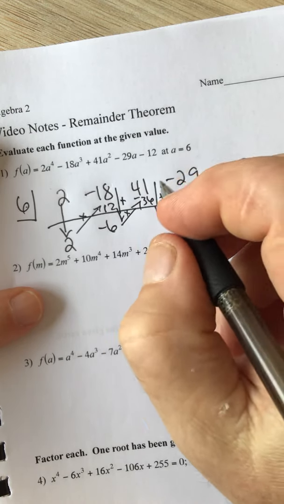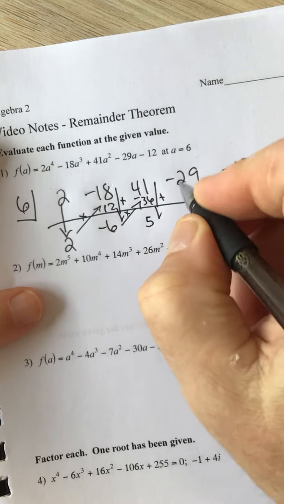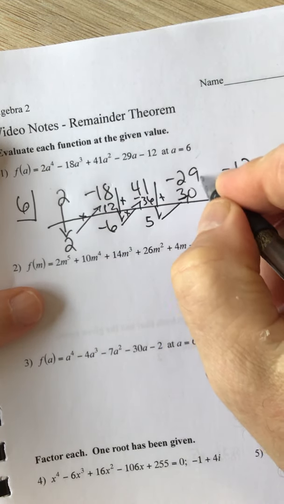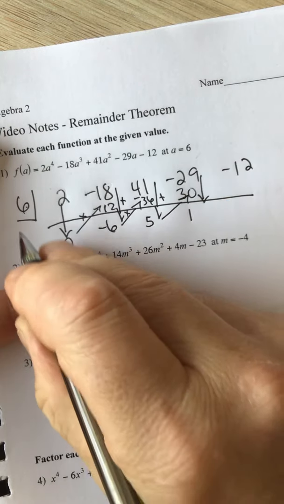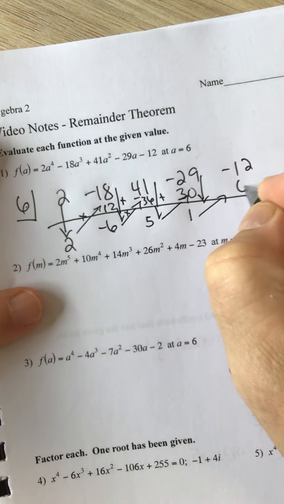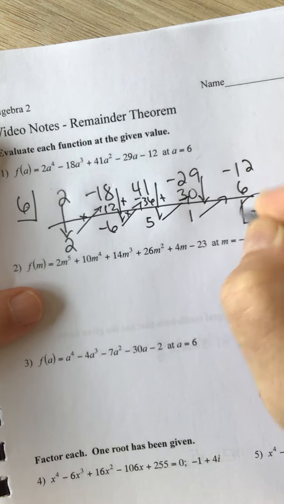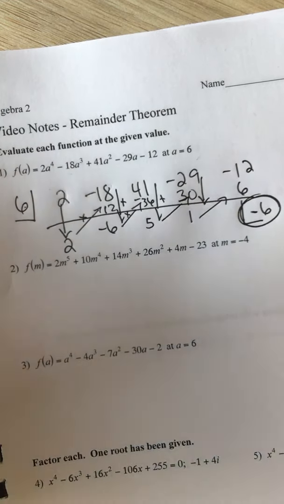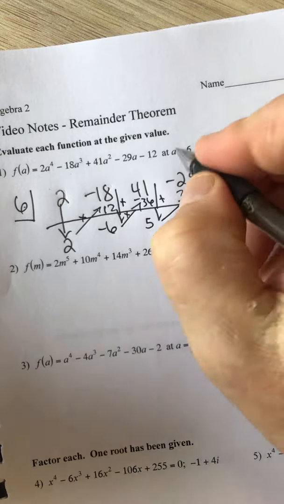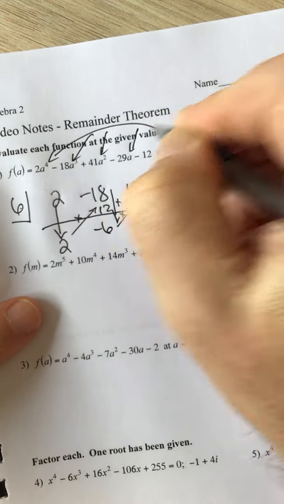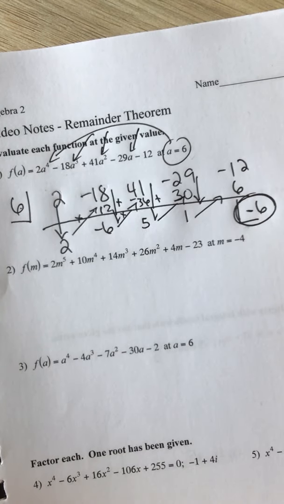So 41 plus -36 is 5. Multiply across, 6 times 5 is 30. Add down is 1. 6 times 1 is 6. And -12 plus 6 gives us a remainder of -6. It ends up giving us what the answer is if we took the 6 and stuck it in all of those A spots. Now that's pretty cool.